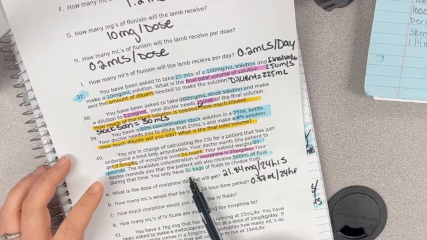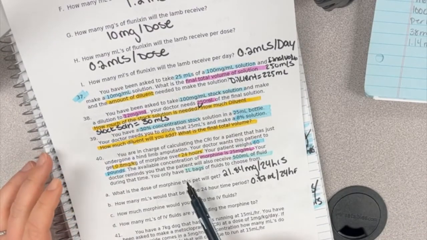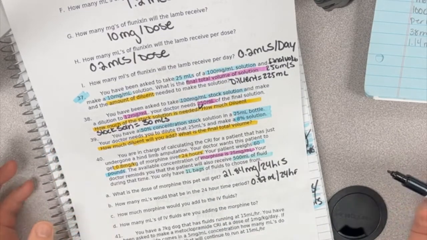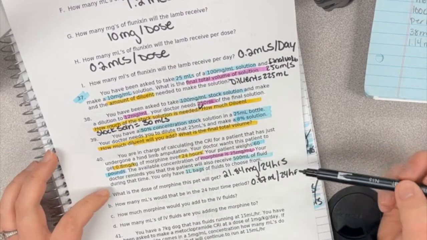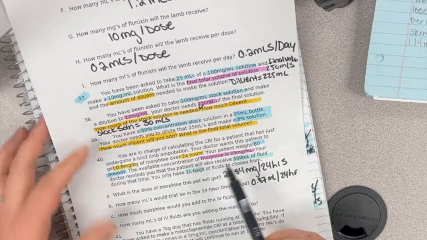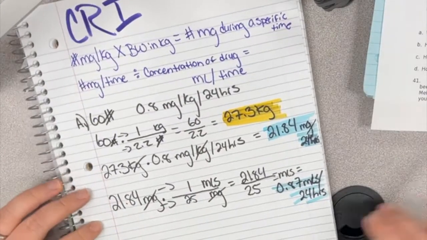But we go on to see that we don't have 500 milliliter bags in our clinic. All we have is 1 liter bags. So we have to troubleshoot a little bit. How do we make sure that the animal gets this rate of morphine coming out of this bag? It's honestly pretty easy.